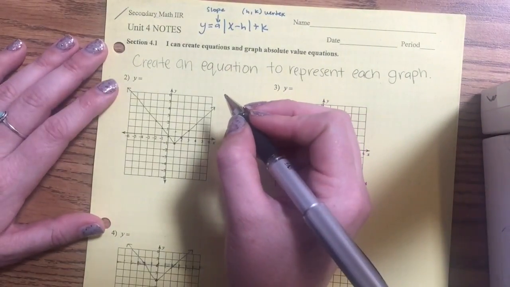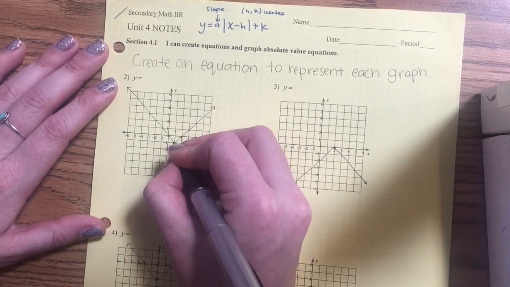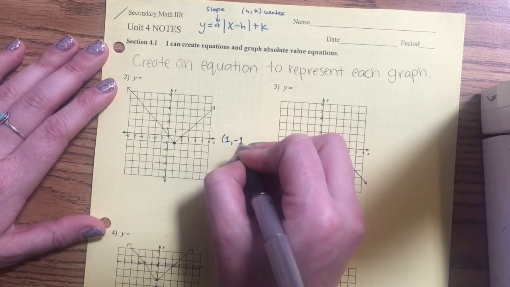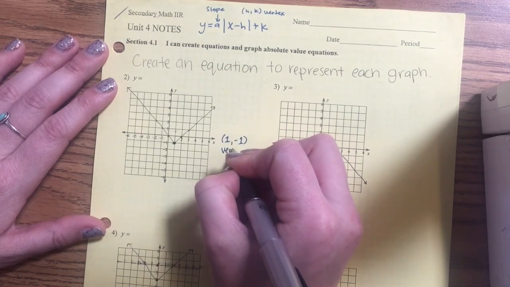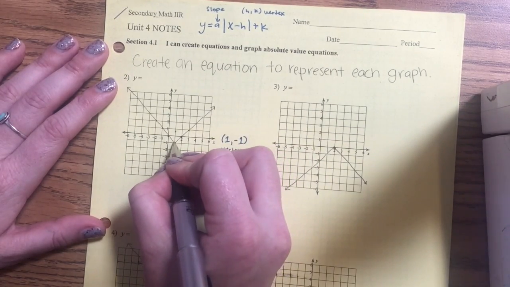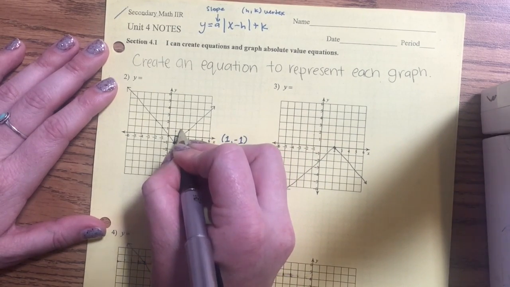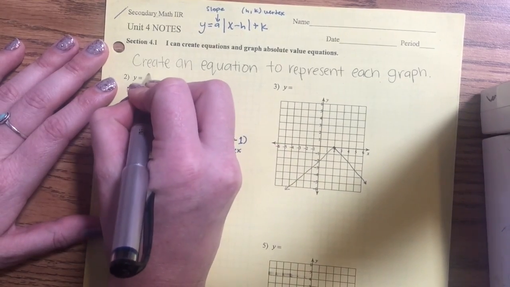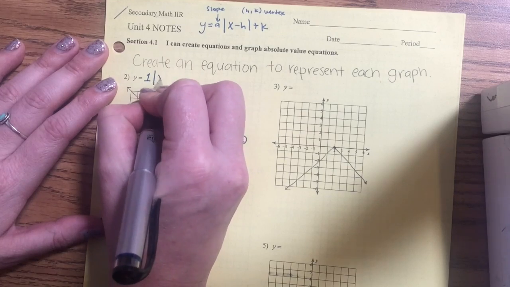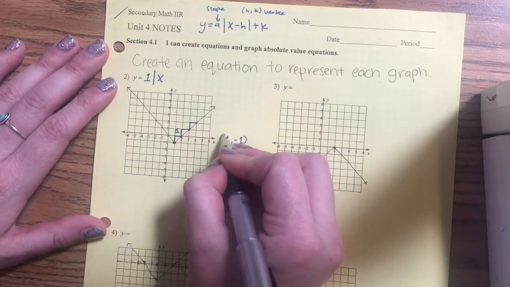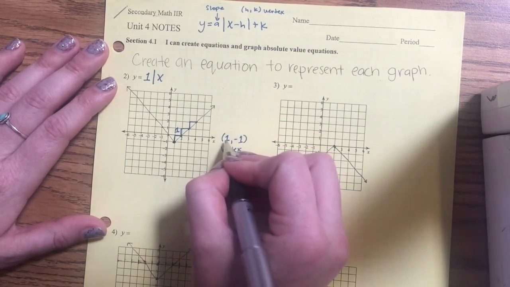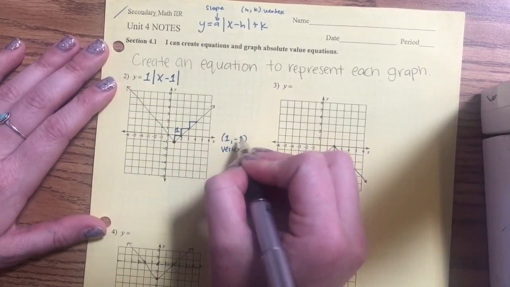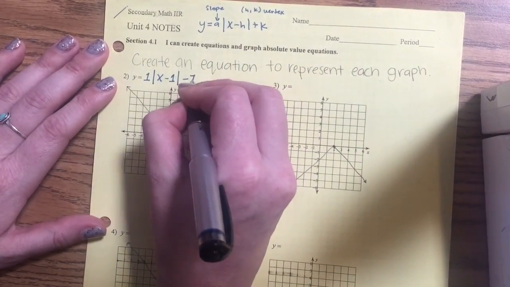So for number 2, I take out the vertex, which is at positive 1, down 1. I look at the slope, it goes up 1 over 1. So it's going up positive 1. So I do 1 times absolute value of x. As I plug this 1 in, it's going to become a negative 1. And then the minus 1 on the outside will stay the same sign.